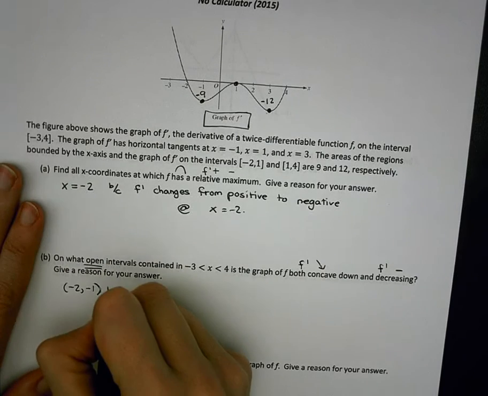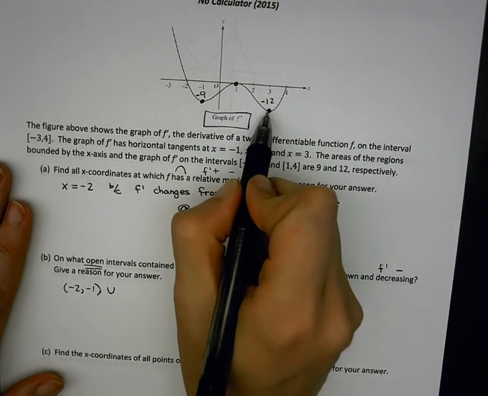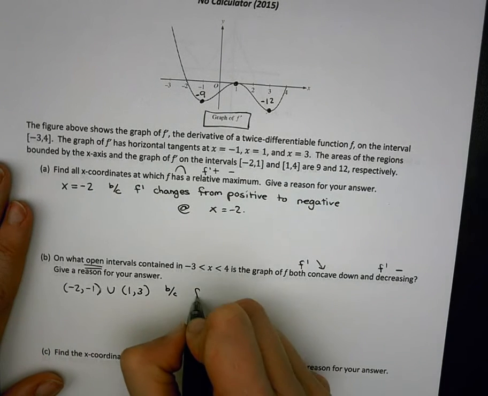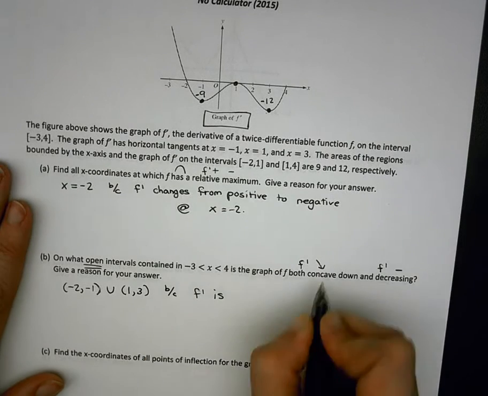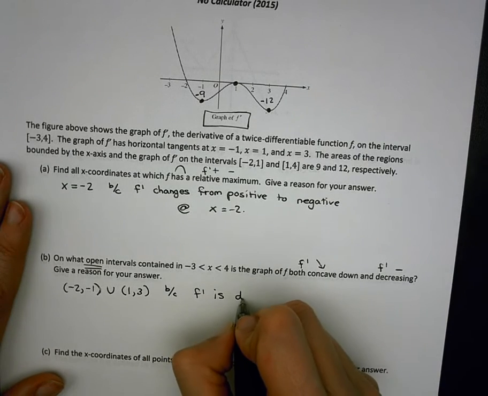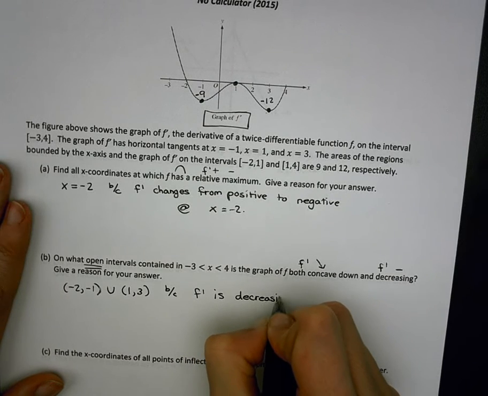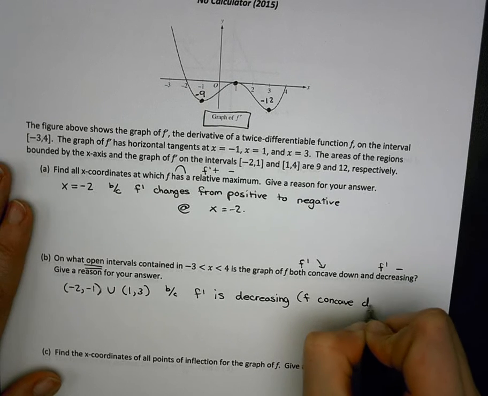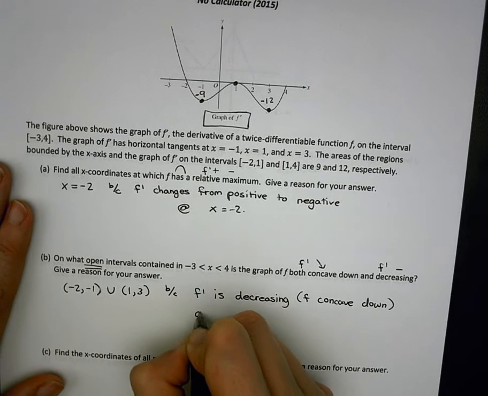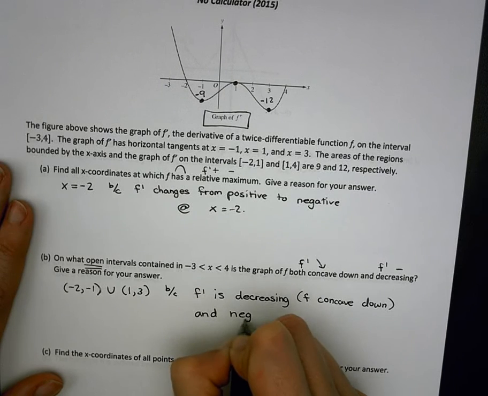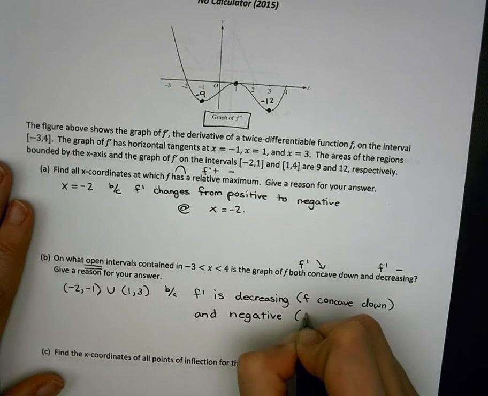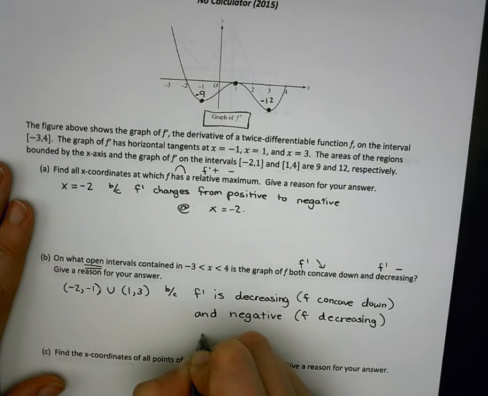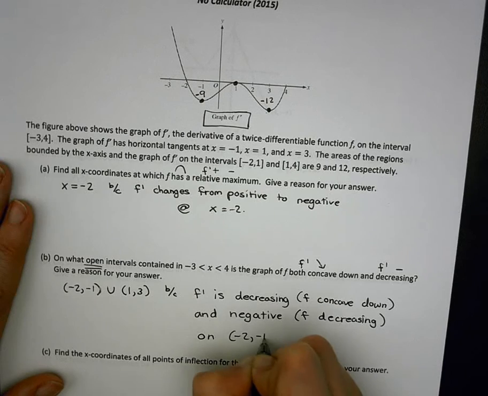-1 and 1 to 3. And then your reason is those definitions. F is decreasing and negative on those 2 intervals, -2 to -1 and 1 to 3.